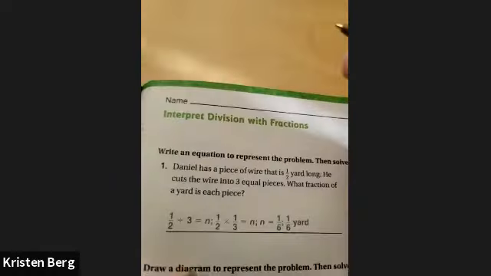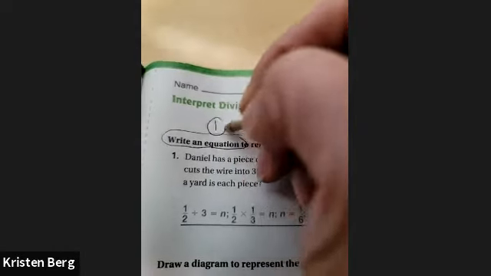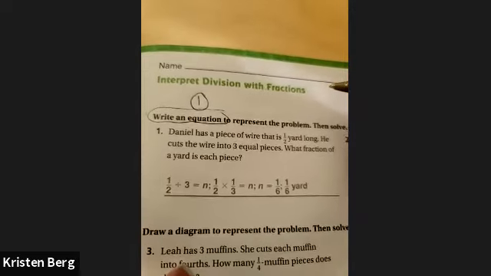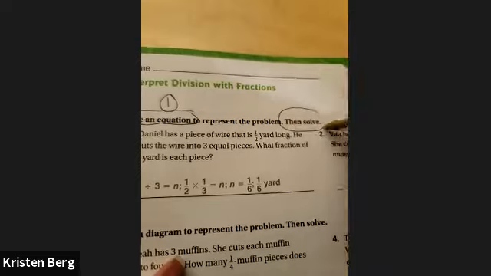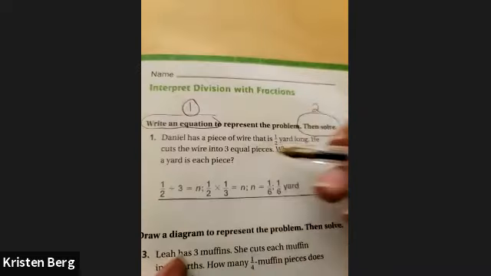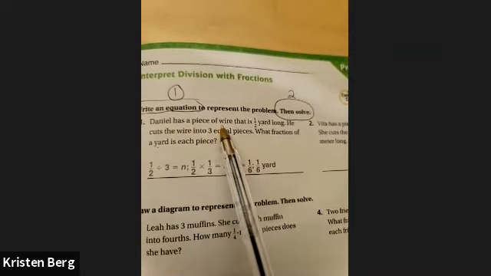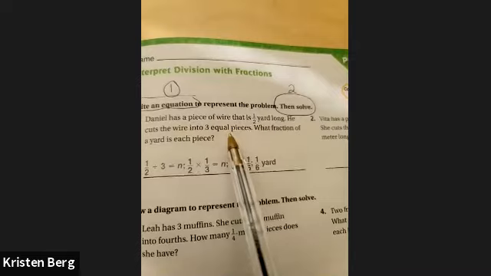Okay, now here is what you will be doing. You need to write an equation for these ones up in this section, and then solve. So that's what you're doing for both of these. Now they already did one for you. It says Daniel has a piece of wire that is a ½ yard long, and he's going to cut it into 3 pieces.